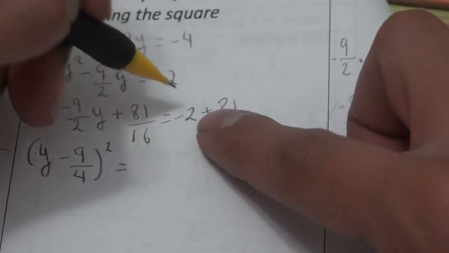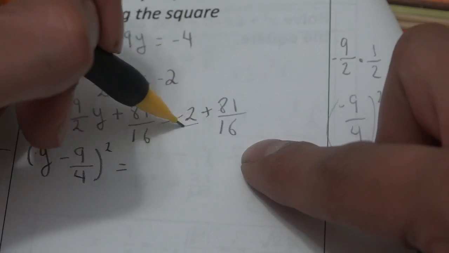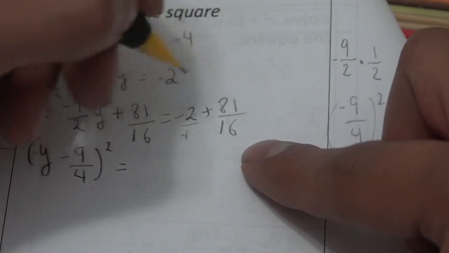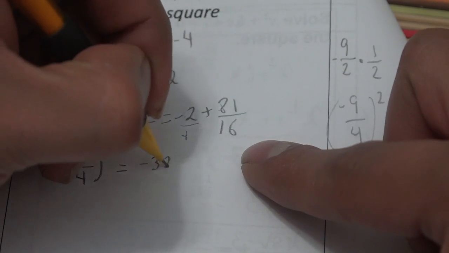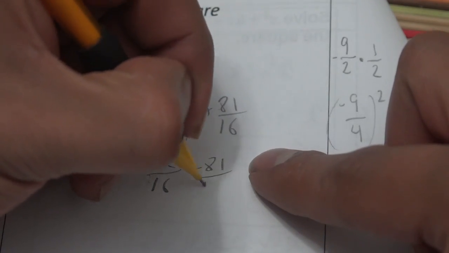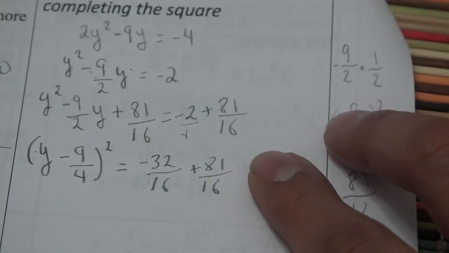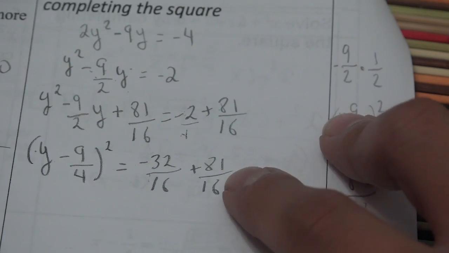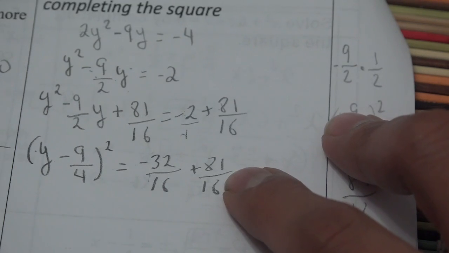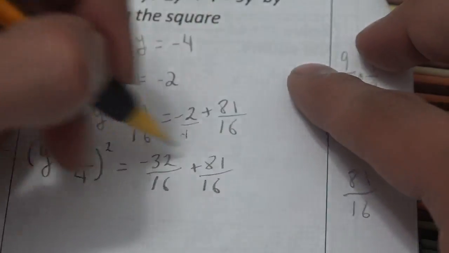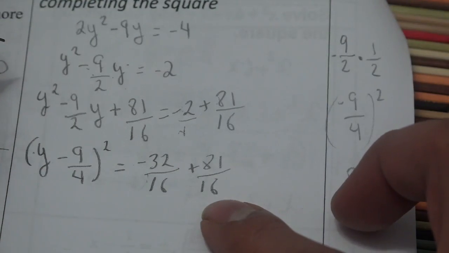Okay, I'm going to have to turn this into something over 16. Remember, 2 over 1. So how do I turn 1 into 16? Multiply by 16. So 2 times 16 is 32. So this is -32 over 16 plus 81 over 16. All right. So what is that? I don't know. 49. So this right here is the same thing as 49 over 16.